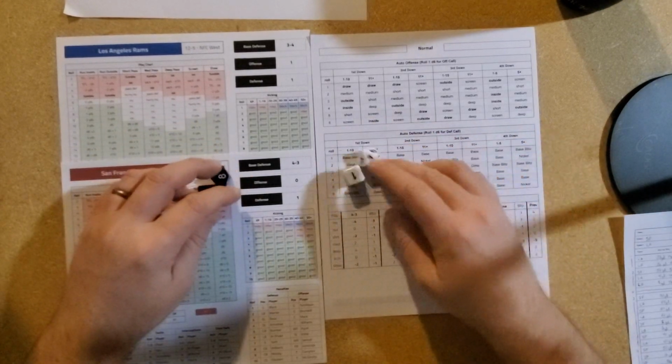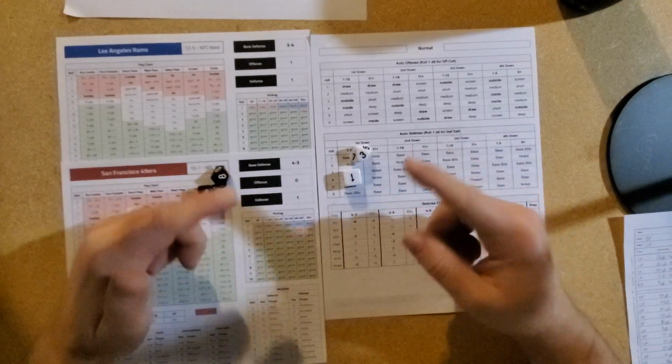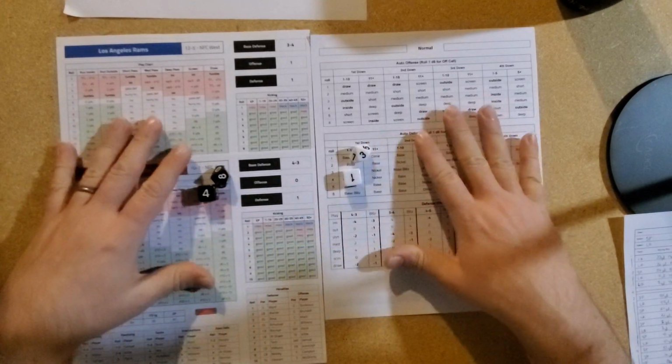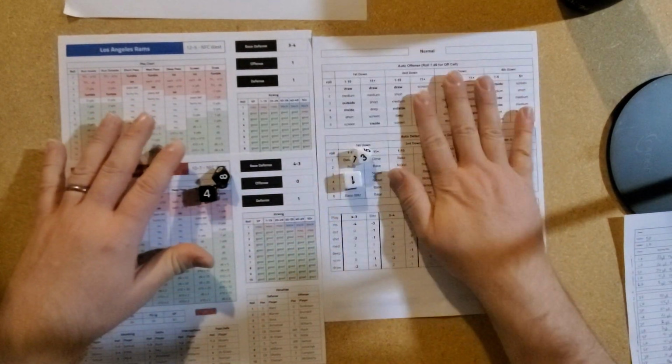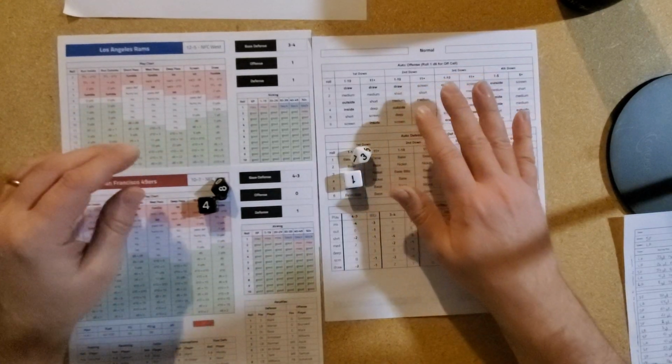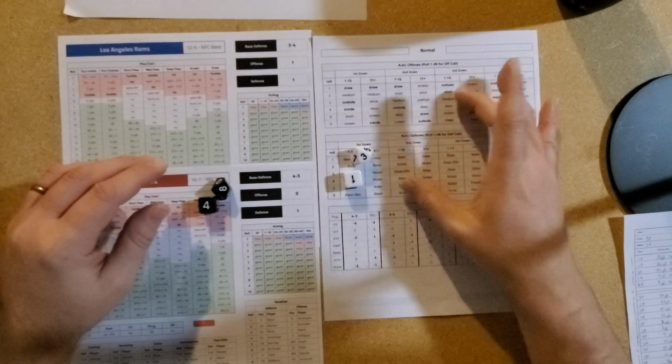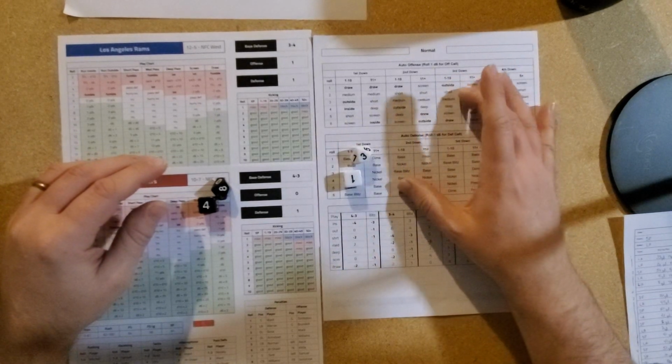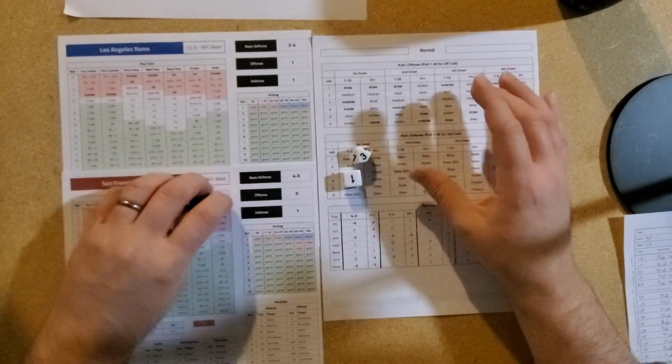So I'm trying to think about all the little things, especially playing the game head to head, which is a little bit different than solitaire. But I also want to have that solitaire option because I know probably 90% of the people who play this game are going to play solitaire. So having this auto roll on offense and defense is pretty crucial.